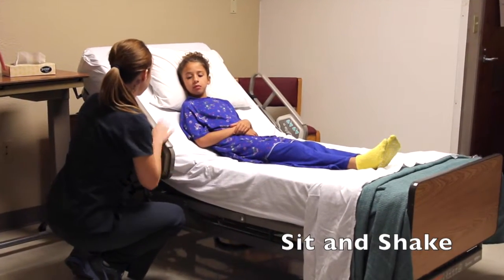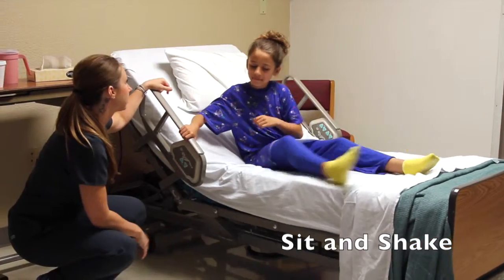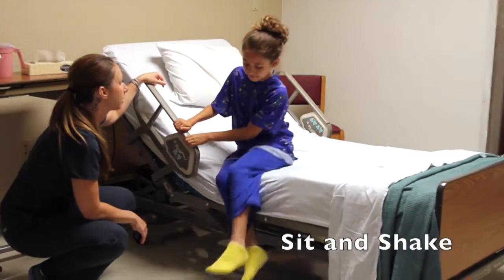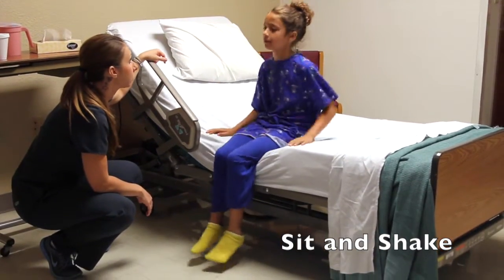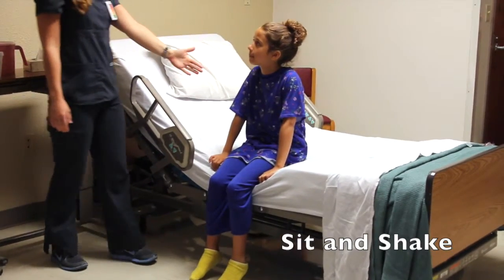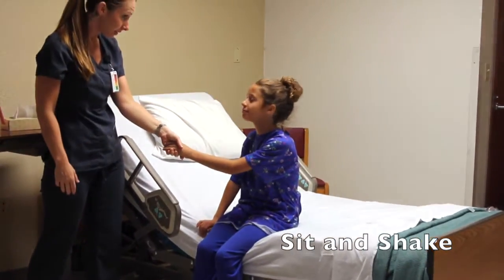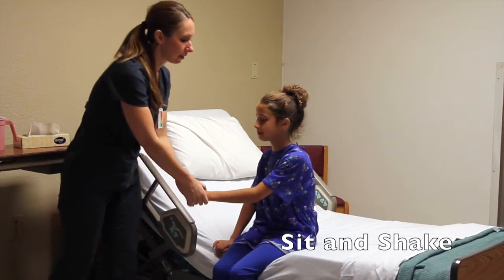Begin by describing the assessment process to the patient, reassuring them if needed. Ask the patient to come to the edge of bed without offering any manual assistance. Once your patient comes to a seated position and is able to maintain balance, reach across midline to shake the patient's hand. This will test for sitting balance.